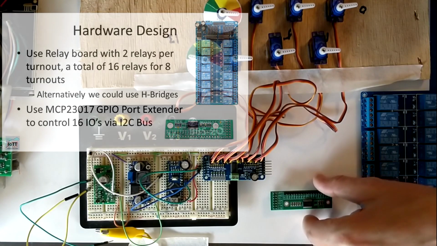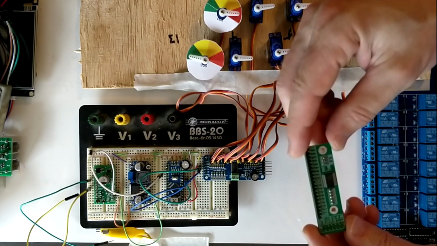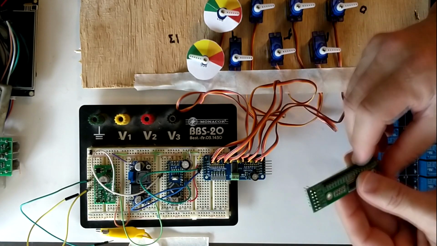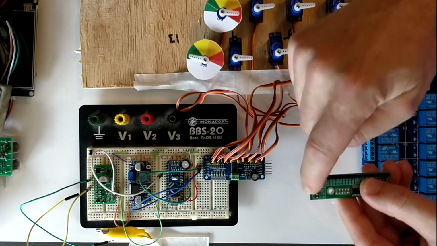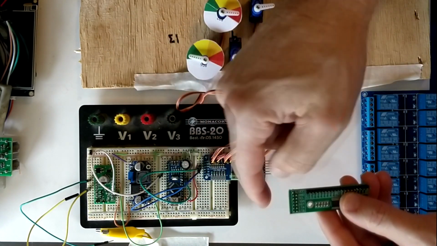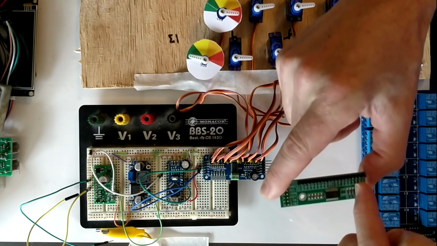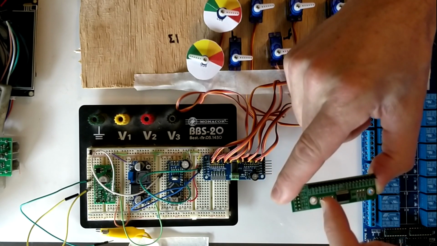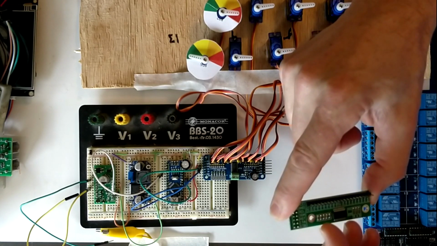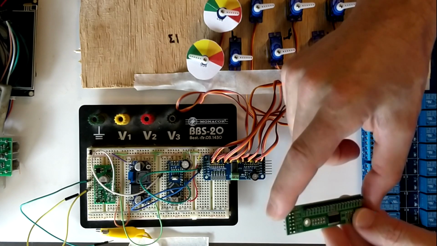The first device to place is this 16-channel I/O port expander. It has an I2C bus connection on this side, so we can talk from the Arduino to that device, and what it does, it provides 16 1-bit I/O ports that can be used to control relays. They could also be used as inputs, but we are going to use them as an output.